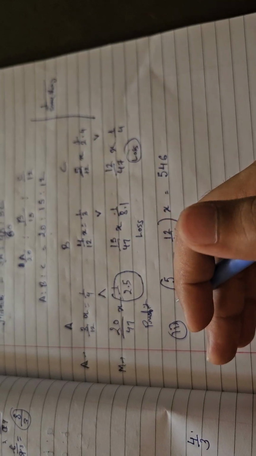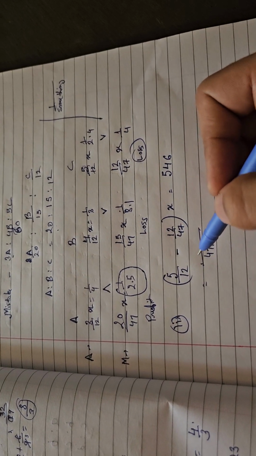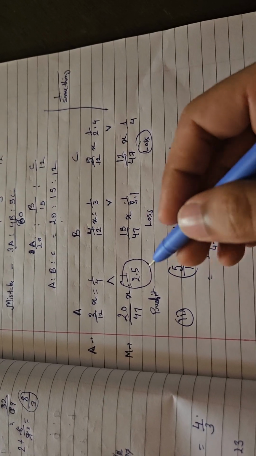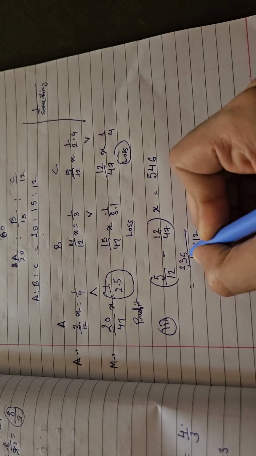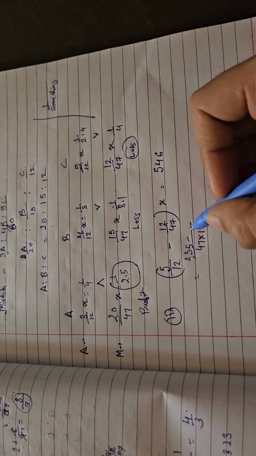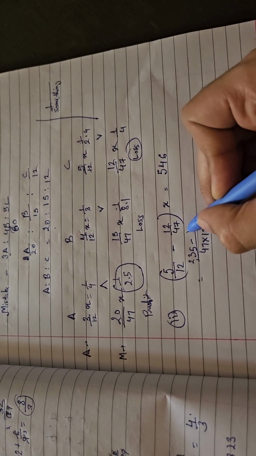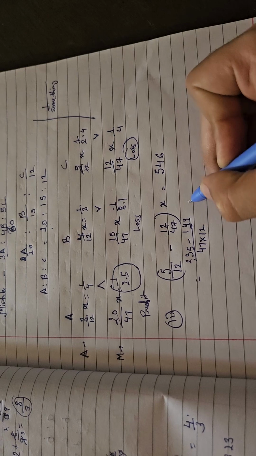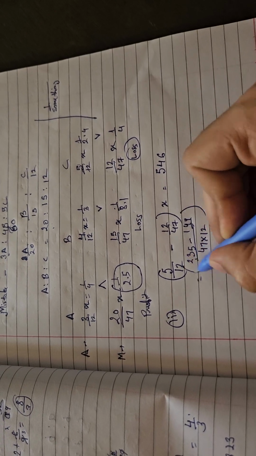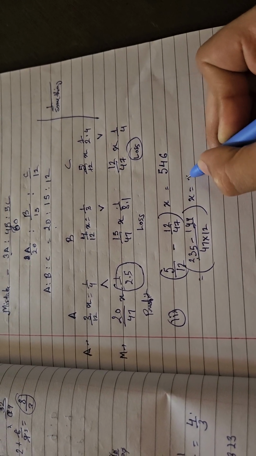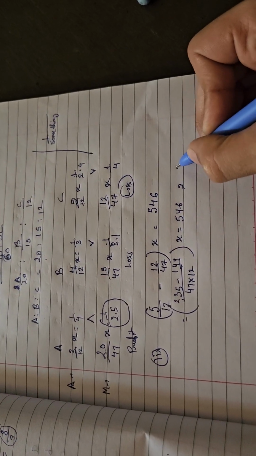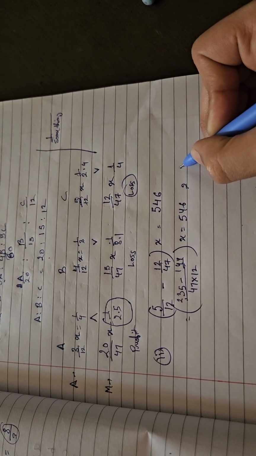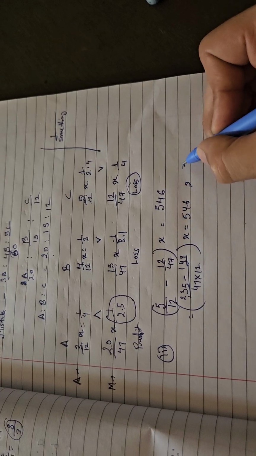Half of 470 is 235, so half of 470 is 250 minus 15, which is 235. And this would be 12 into 12, which is 144. So 12 squared times X is 546.